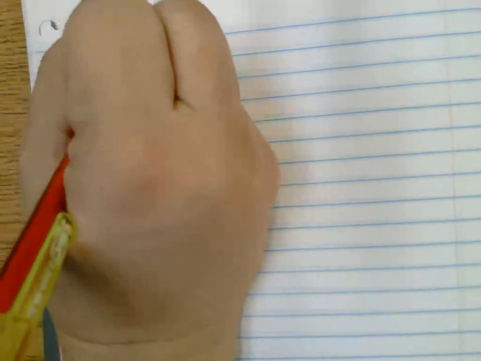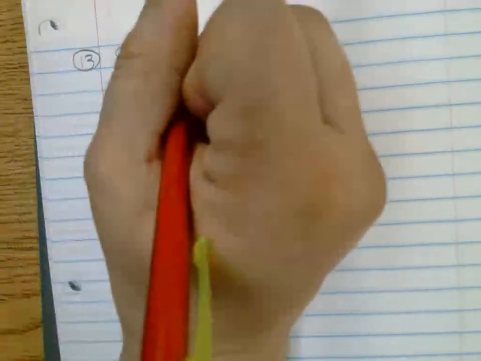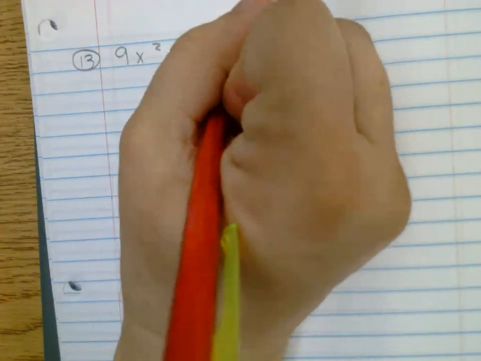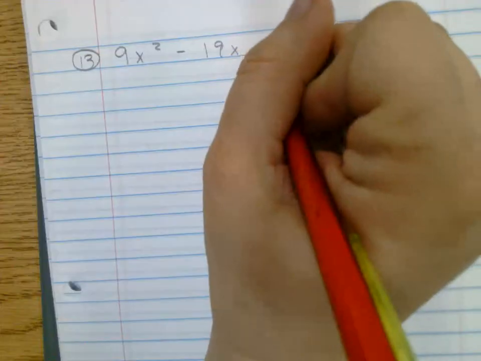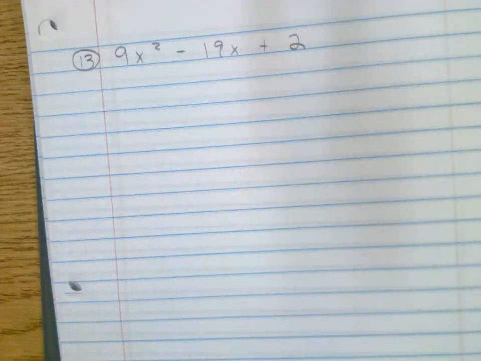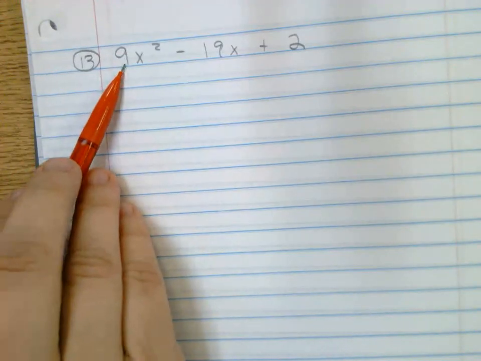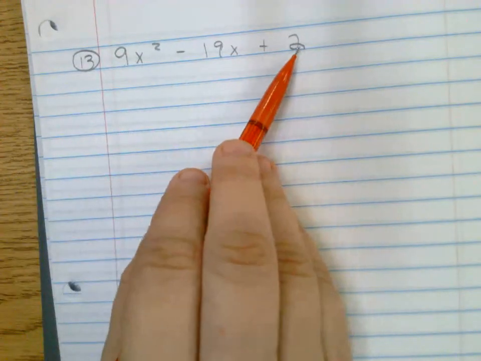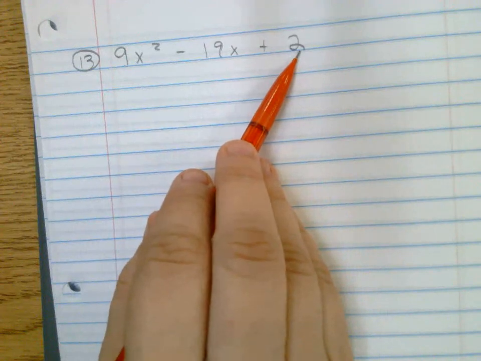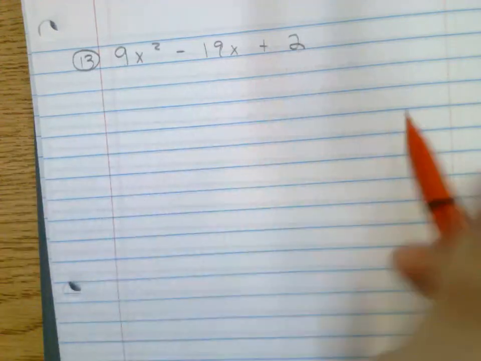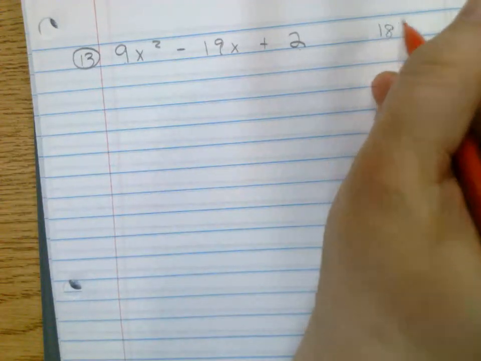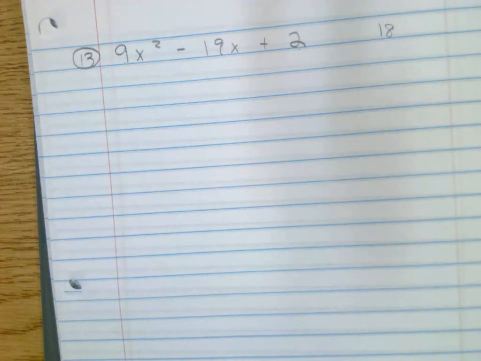We're going to start with 9x squared minus 19x plus 2. Okay, so step 1 is you're going to multiply your front number by your last number. Most of you did very good at that. You knew that first step. So you do 9 times 2, which gives me 18. You're going to multiply those two together first. 9 times 2 is 18.